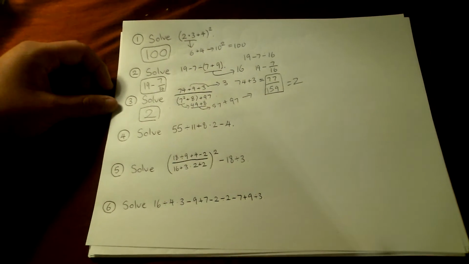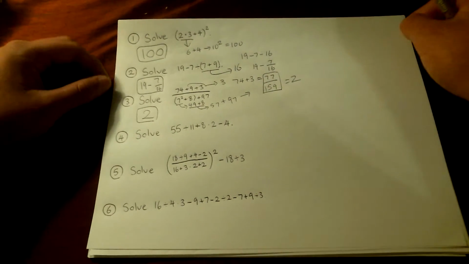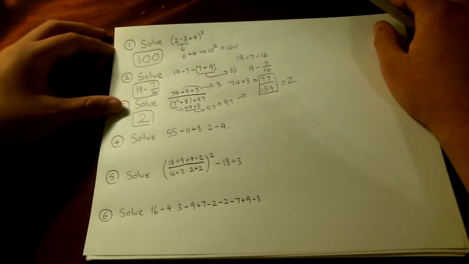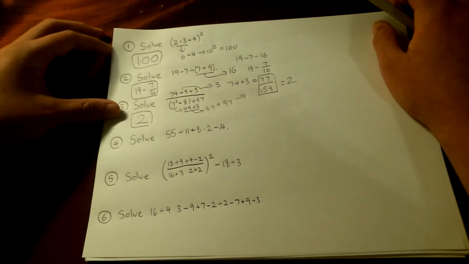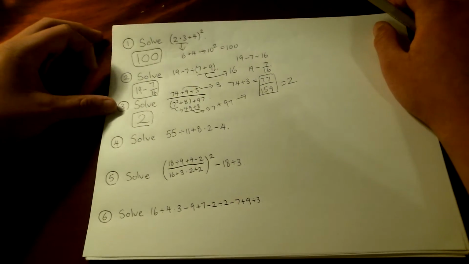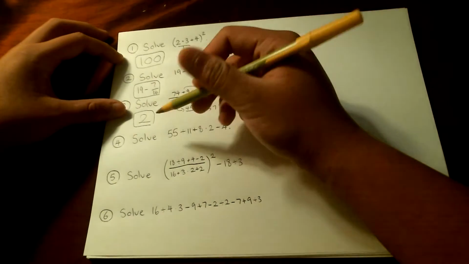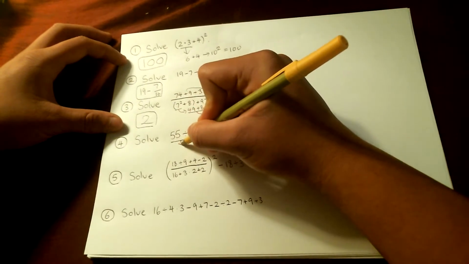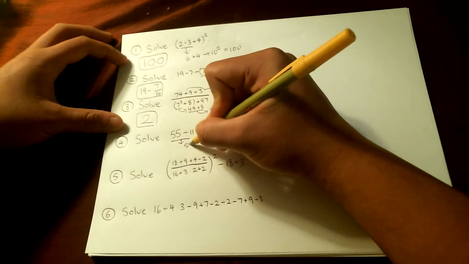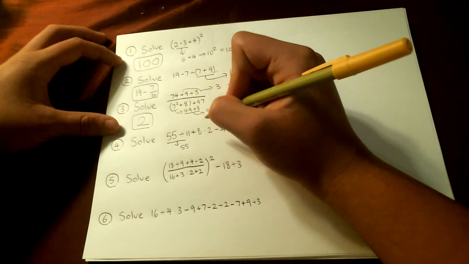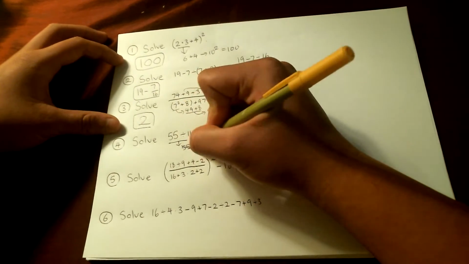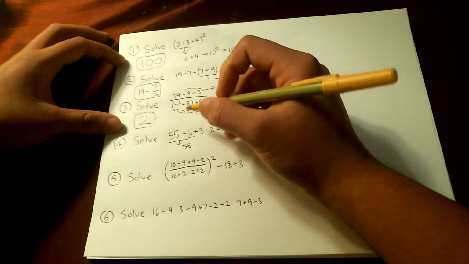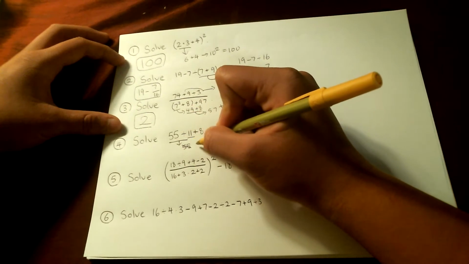Alright, let's move on to the next one. So this one asks to solve 55 divided by 1 plus 8 times 2 minus 4. So we would first have to solve 55 divided by 1, which equals 55. Well, this is an 11 here instead of a 1.